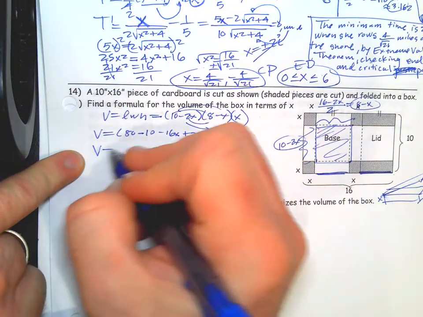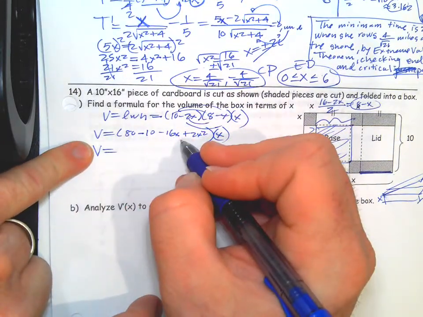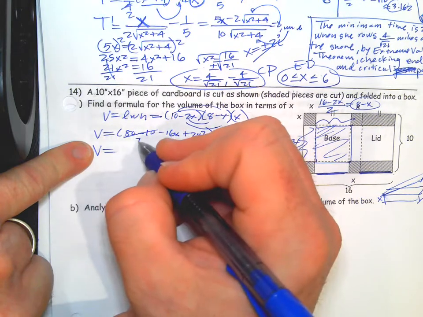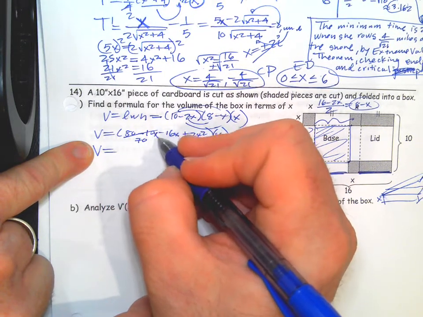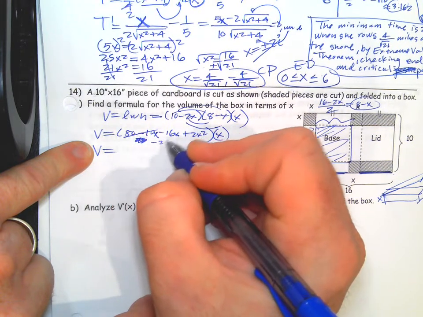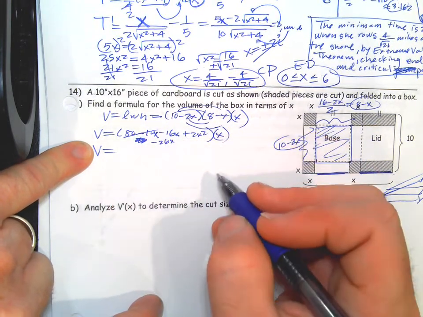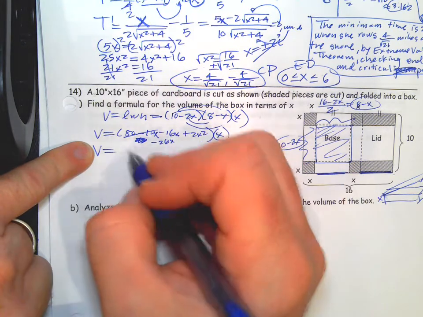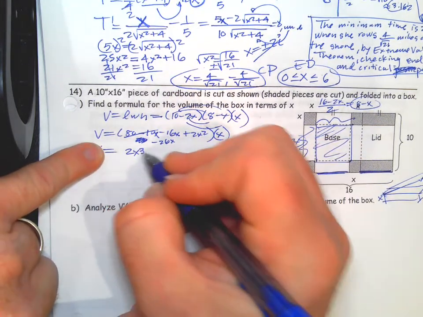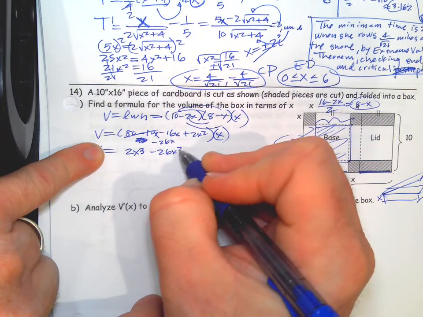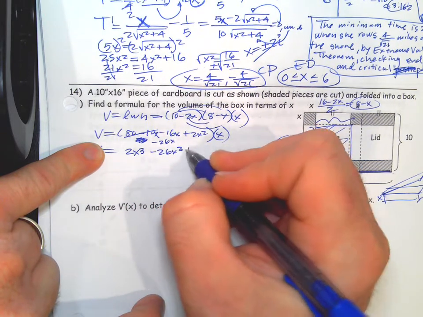And then we'll distribute again. Did I make a mistake here? That should be an x. So it's going to be minus 26x. Yeah, okay. I could write it in standard form too: 2x cubed minus 26x squared plus 80x.